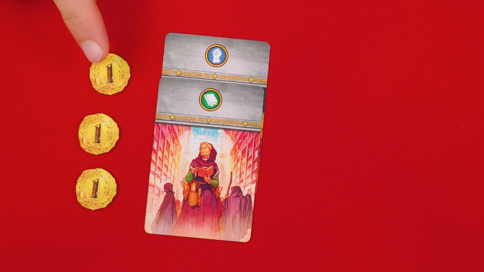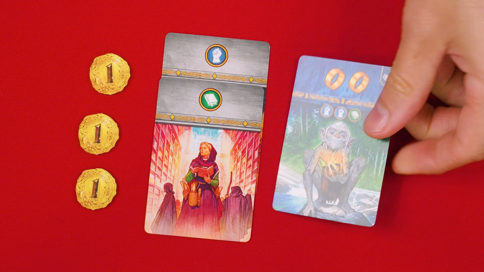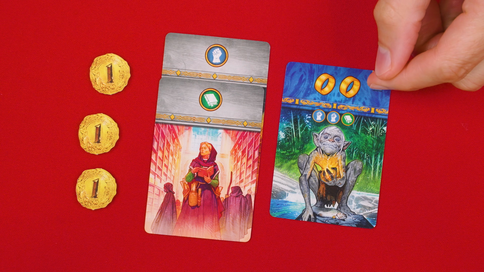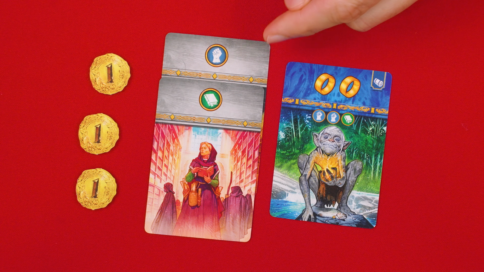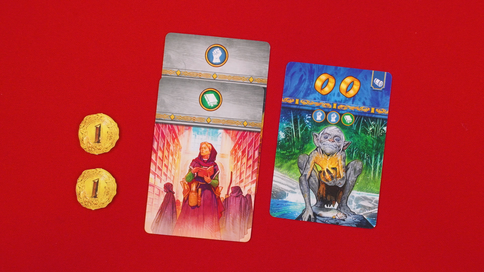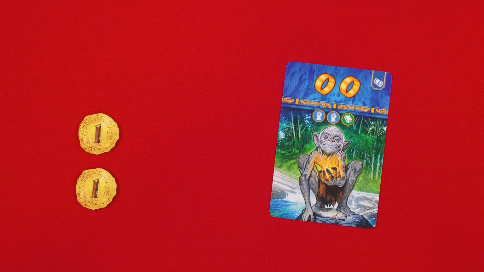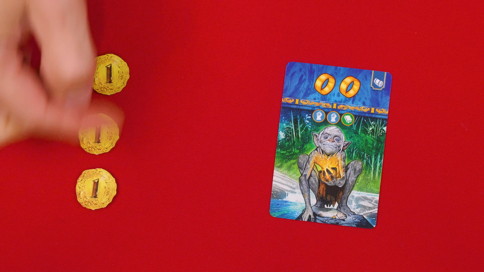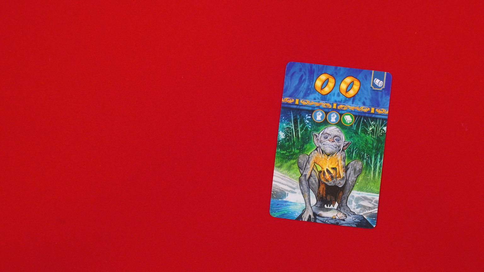You may always pay 1 coin back to the reserve for each symbol you're missing. So if I wanted to play this card, I could use these and then pay 1 coin for the second strength symbol I'm missing. Or if I didn't have any of these symbols, I could spend a total of 3 coins, 1 for each missing symbol, in order to play this. With that understood, let's learn the various benefits cards can provide.